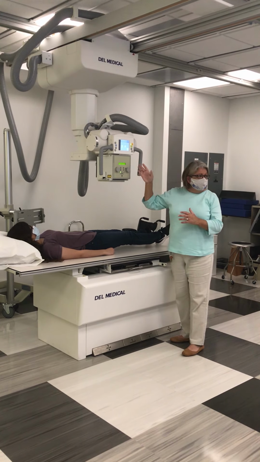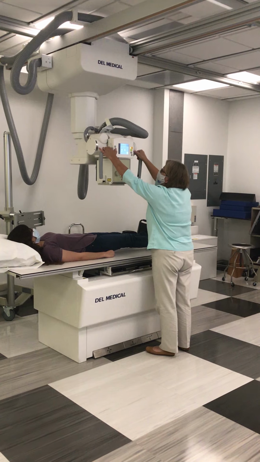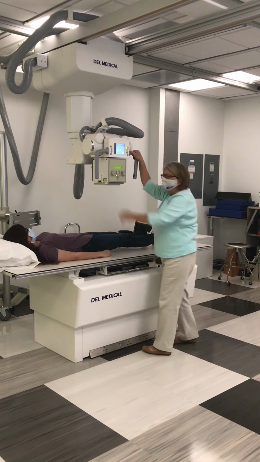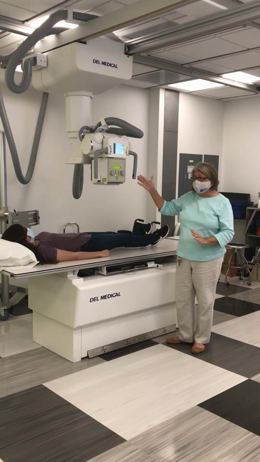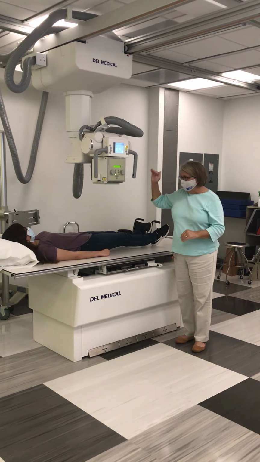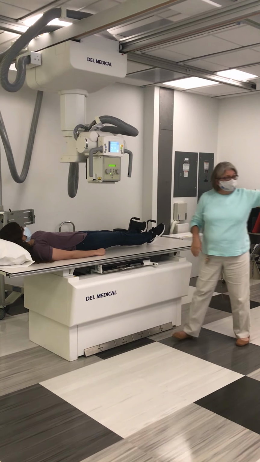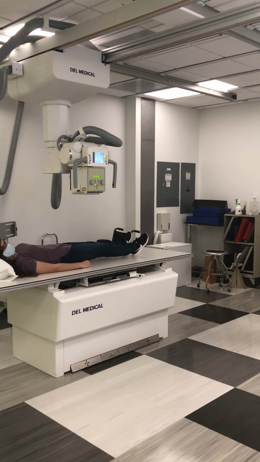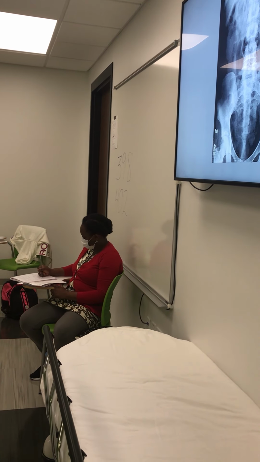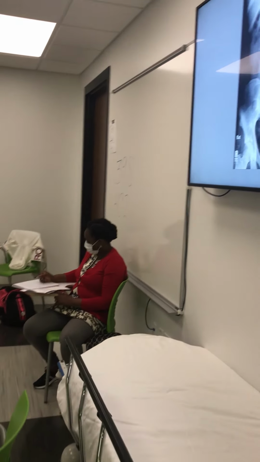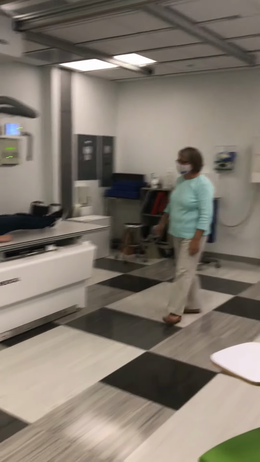My SID, however, reads 40.2. Okay, so we want 40. So I drop the tube. Now it's at 39.8. What you need to know is on this equipment, you cannot get that SID set precisely at 40.0. So the acceptable readout for your SID when you're working at the table using the table Bucky is either 39.8 or 40.2. Those are acceptable.